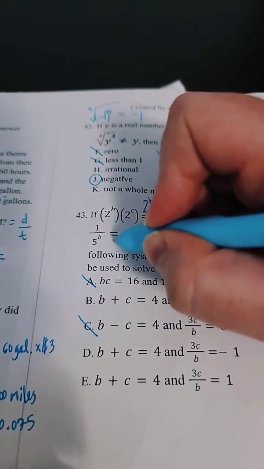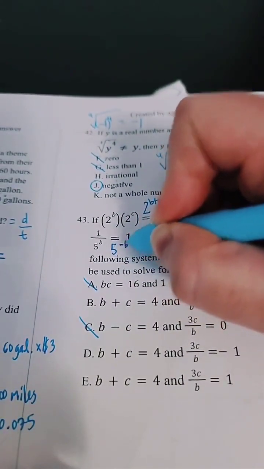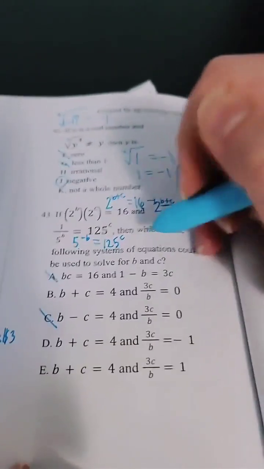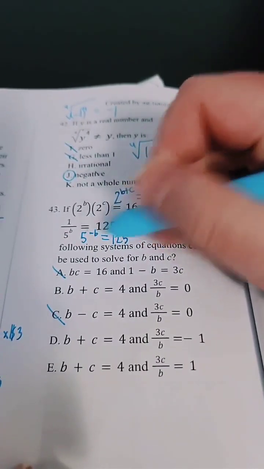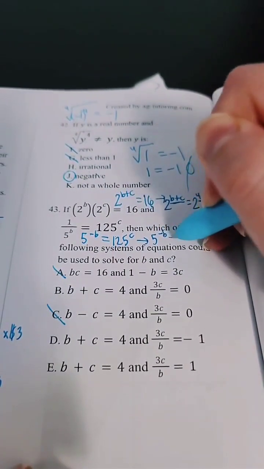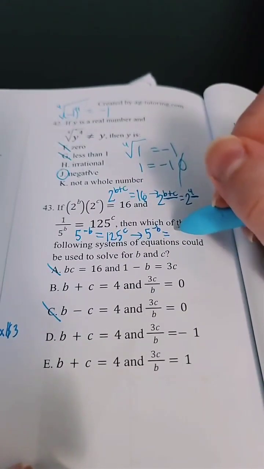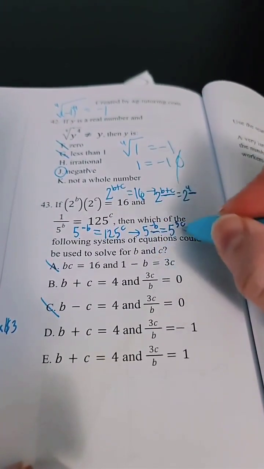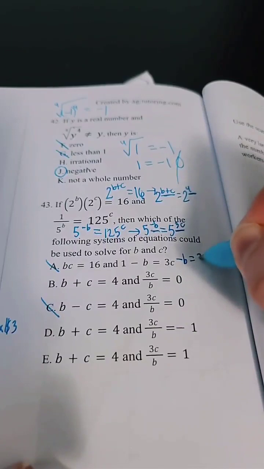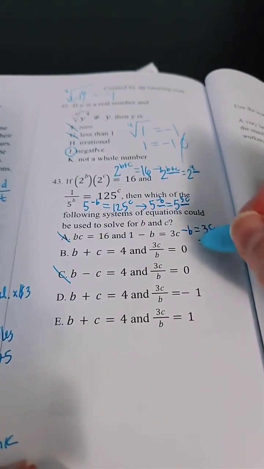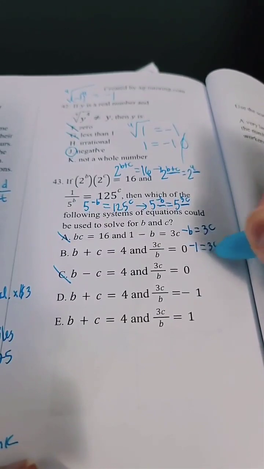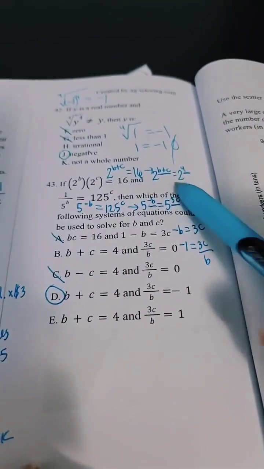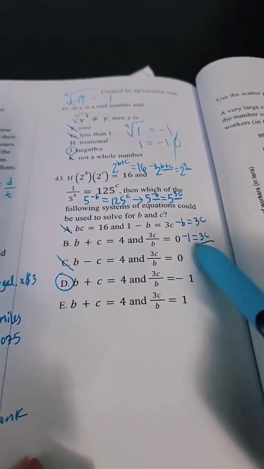So this says that we have 1 over 5 to the b, which means that 5 to the negative b is the same thing as that, because of the negative exponent rule, and it has to equal 125 to the c. Well, how could we rewrite this with like bases? Well, we could say that 5 to the negative b is equal to, 125 is the same thing as 5 to the 3rd, so 5 to the 3c. So then we could say, okay, negative b has to equal 3c. So negative b equals 3c. So if we divide each side by b, we would get negative 1 is equal to 3c over b, which is D. So D is the one that says b plus c has to equal 4, and that this is equal to that.